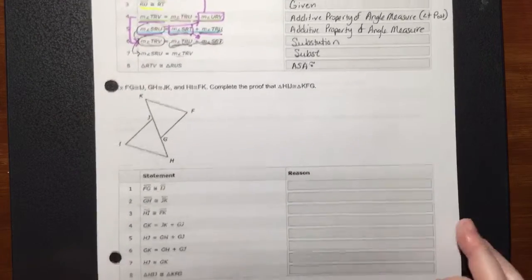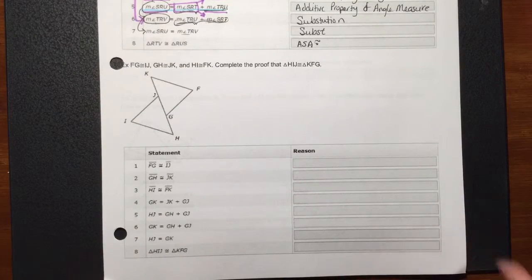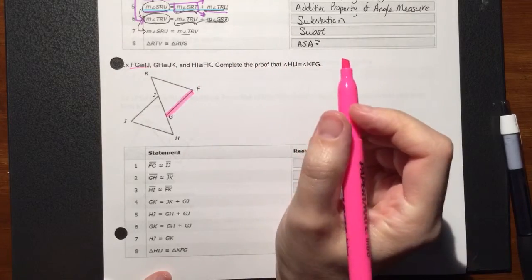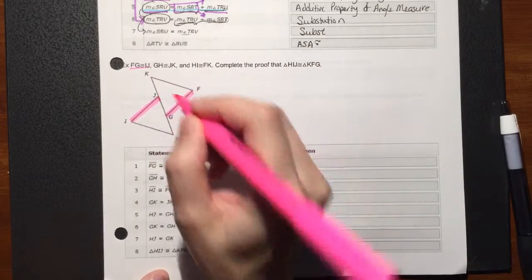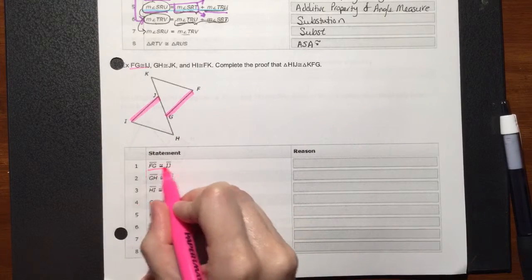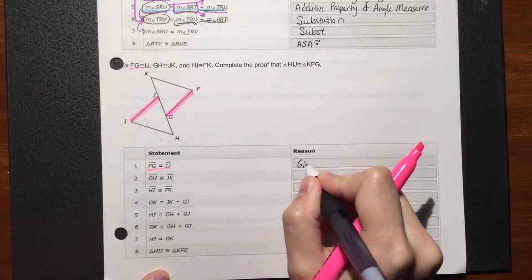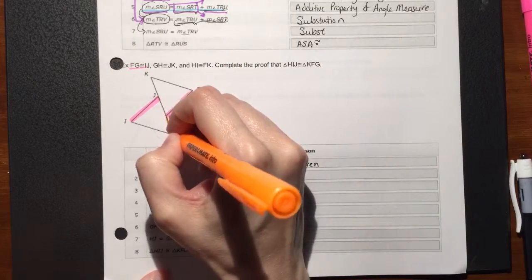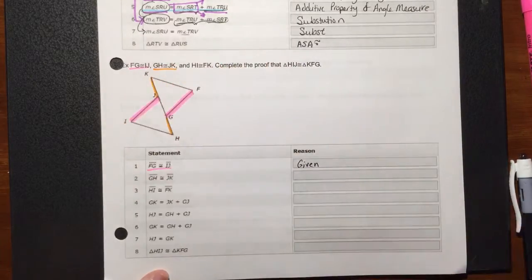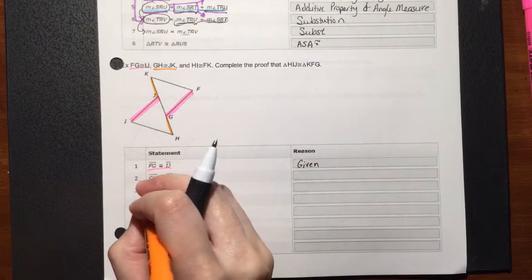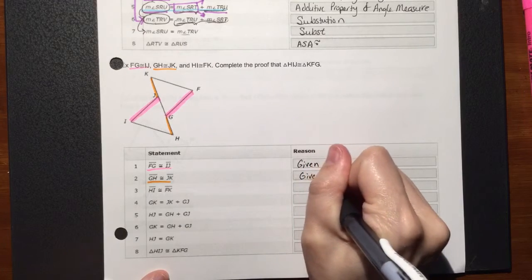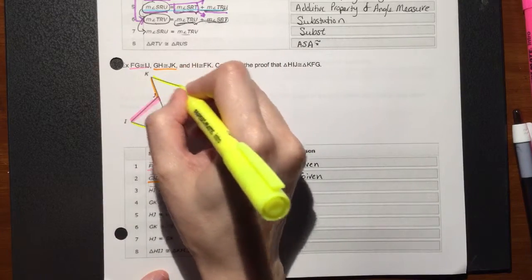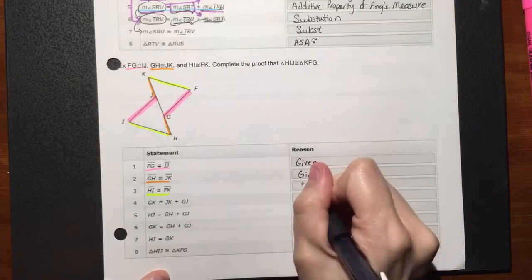Alrighty, looking at the next one, they tell us that side FG is going to be congruent to IJ, and we know that because it's given. And then they tell us that GH, so that part right there, is congruent to JK, so that part right there. That is another given. And then HI is congruent to FK, and we know that because it's given right there.